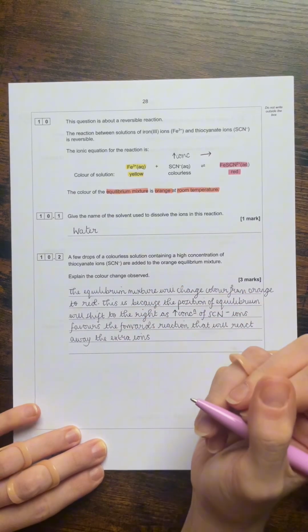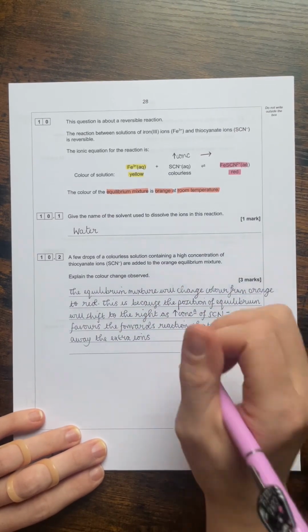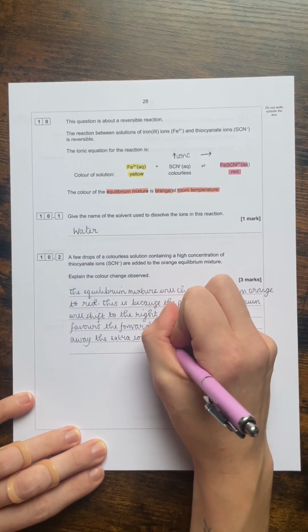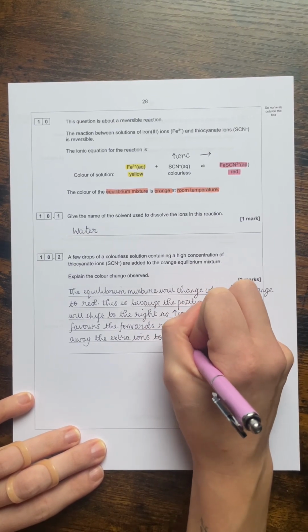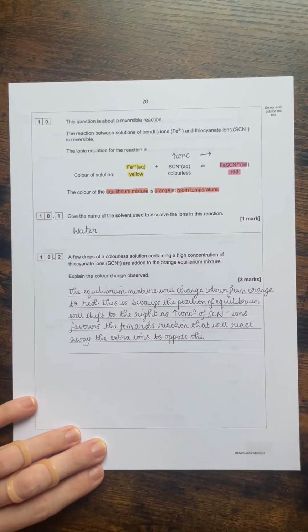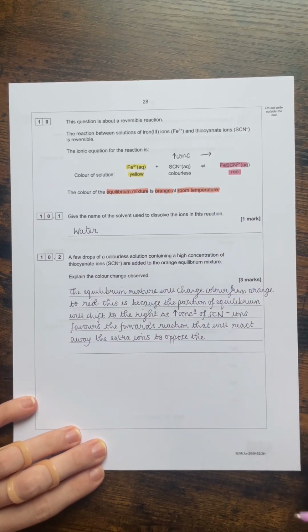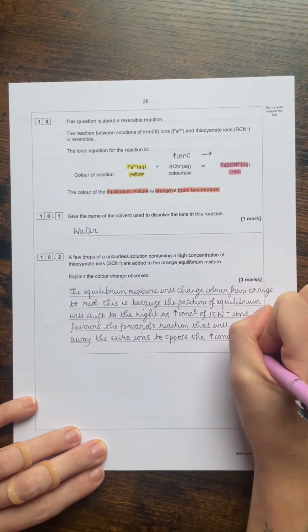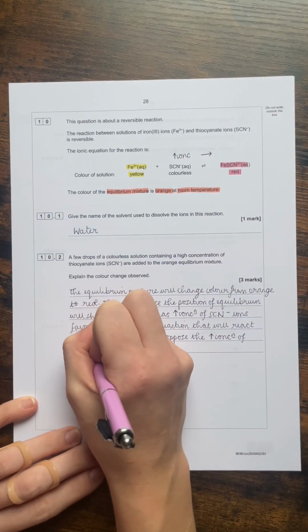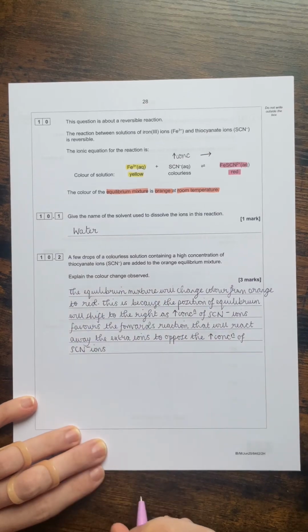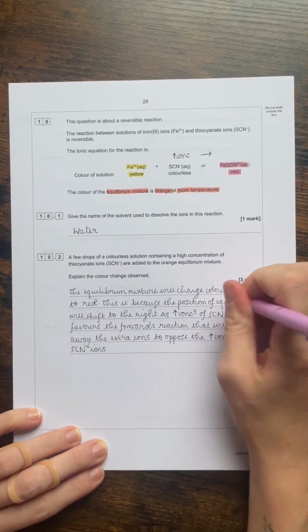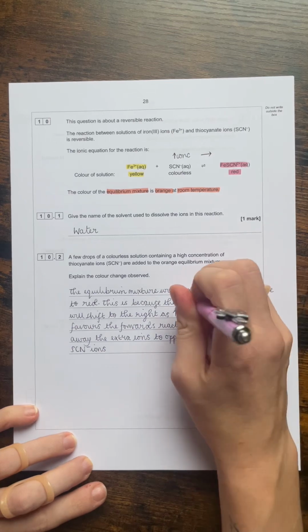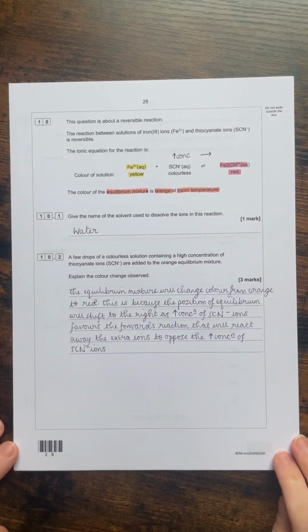And why does it do that? Because it's wanting to oppose the change that we've made. So the final thing that we must say is to oppose, and rather than just saying to oppose the change, it's really good to specify what the change is. So to oppose the increased concentration of SCN minus ions in this case. Now that's a pretty standard answer that we can give at GCSE, and if you're watching this and you are an A-level student, you will still need to be able to do this as well.